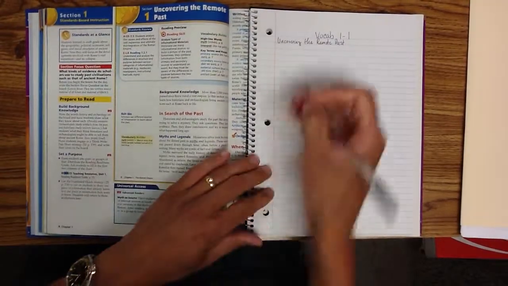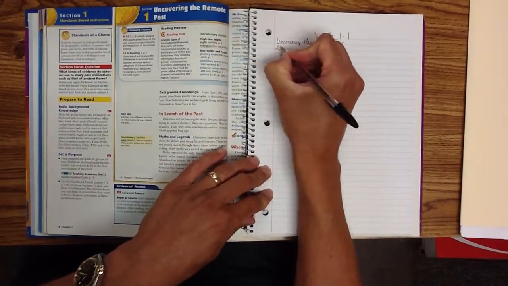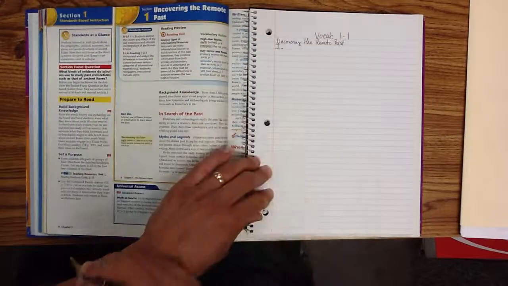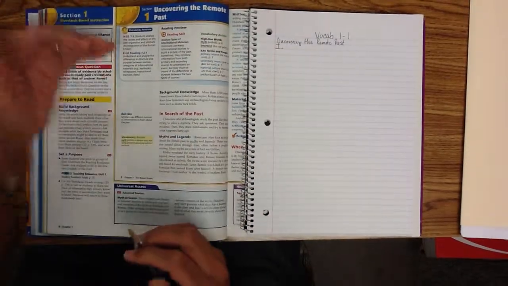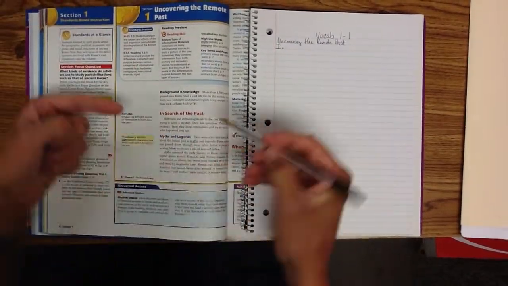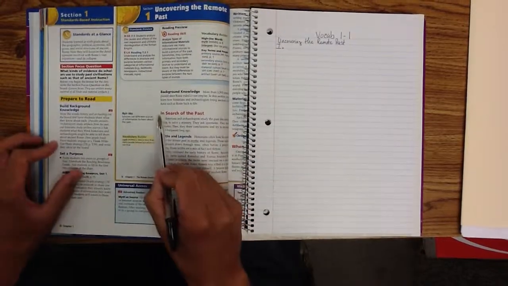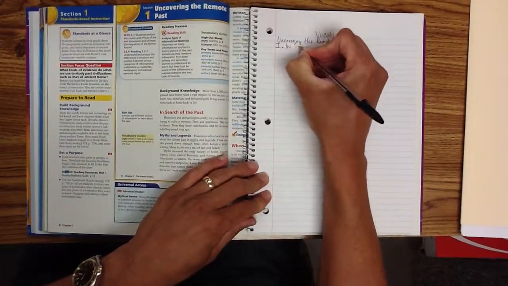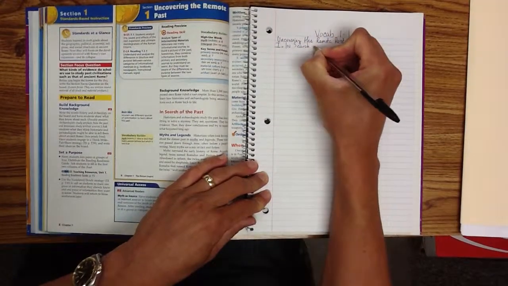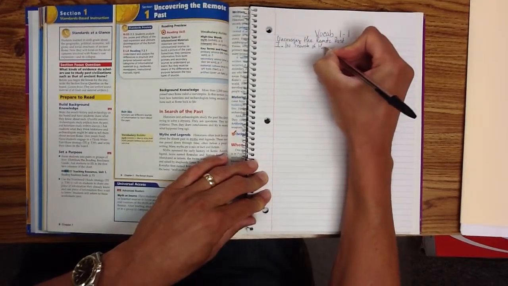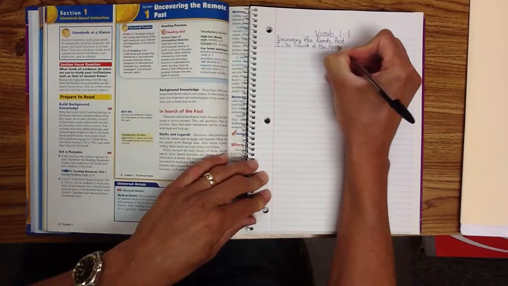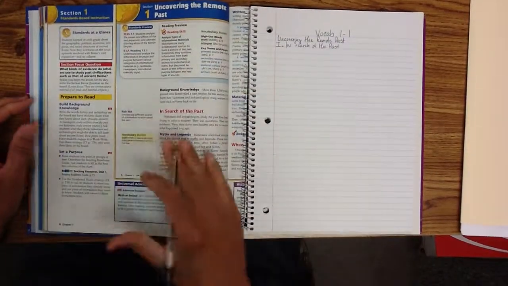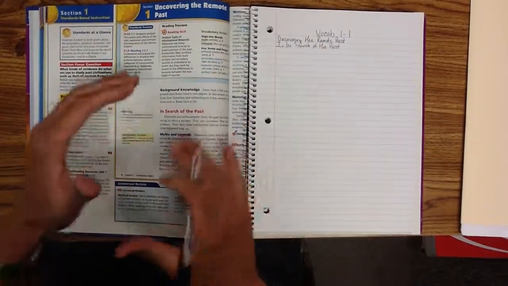Now to start my outline, the first thing I'm going to do is I always start with a Roman numeral 1. And Roman numeral 1 is going to be the first red section that I see here. So here it is, in search of the past. So I'm just going to copy that down. In search of the past.